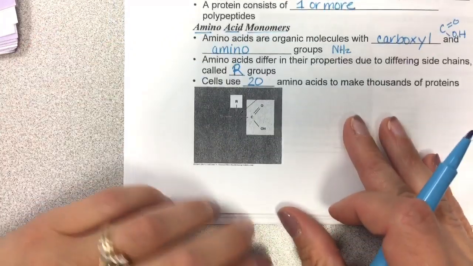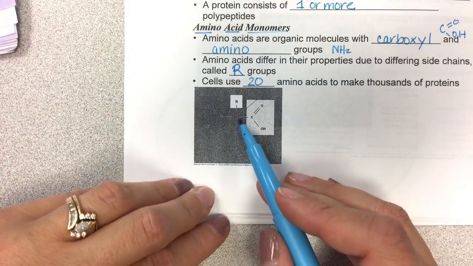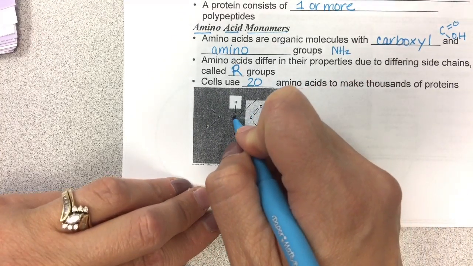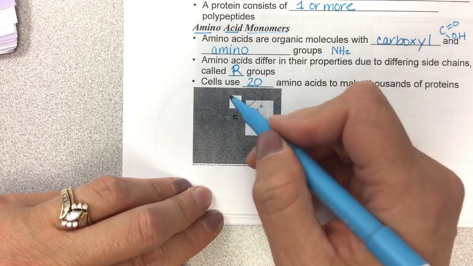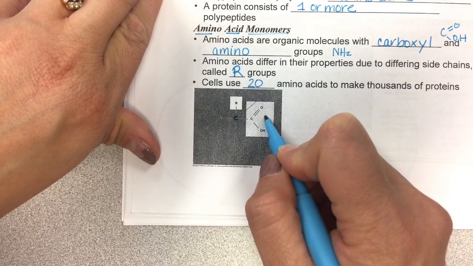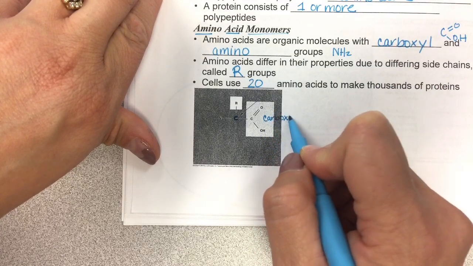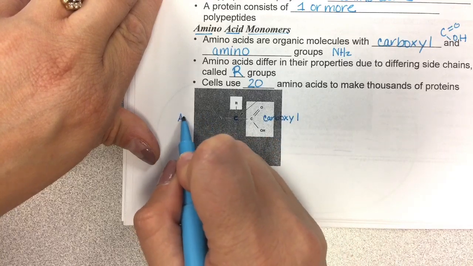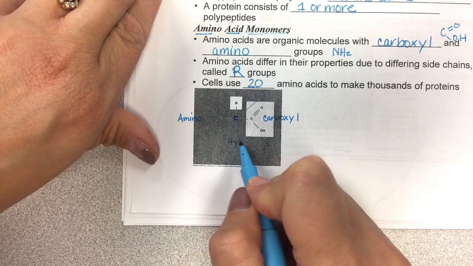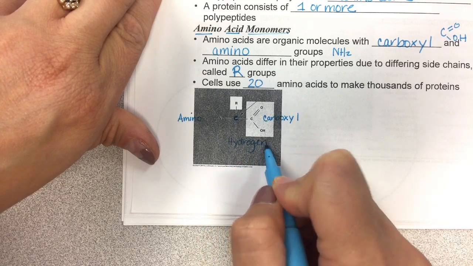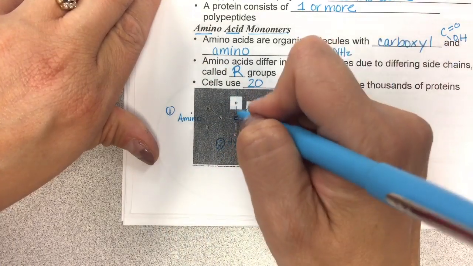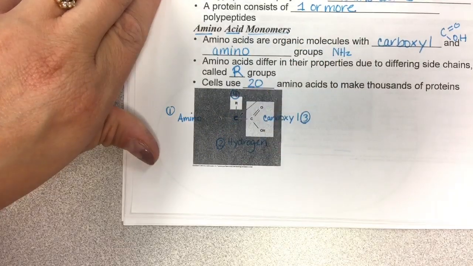If we look at the basic structure of an amino acid, there's an asymmetric carbon atom right here in the center. It has 4 groups it's attached to. It's always going to have the carboxyl group, right here. Over here, it has the amino group. It's always going to have a hydrogen. So that's 1, 2, 3 things that are true about it. And then the 4th, you're always going to have an R group.